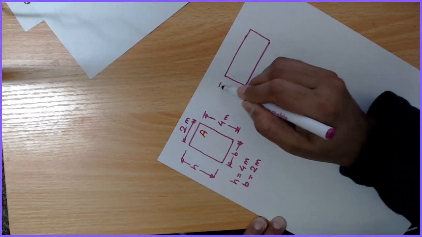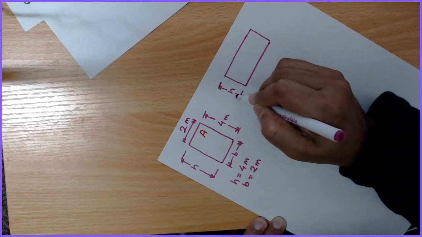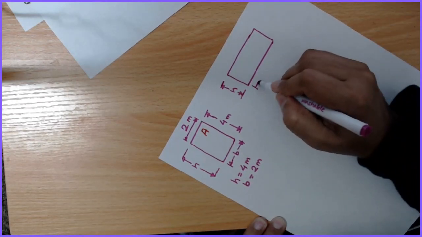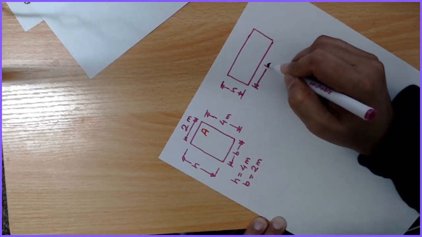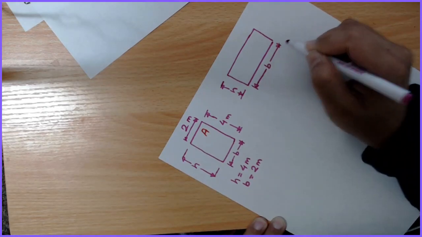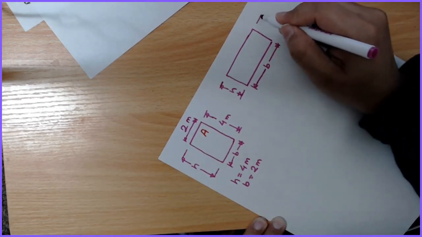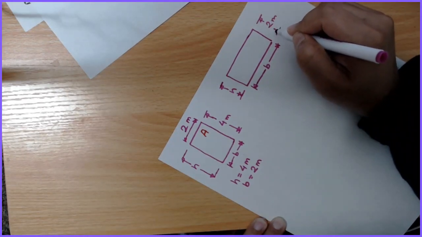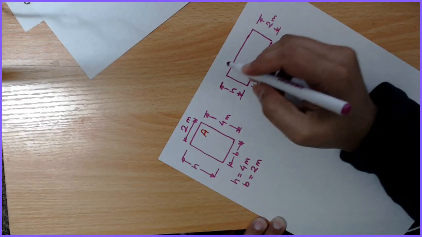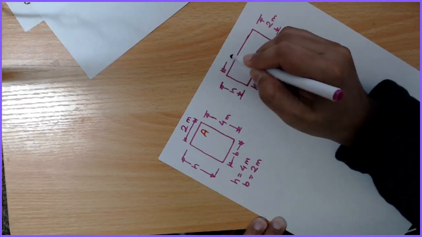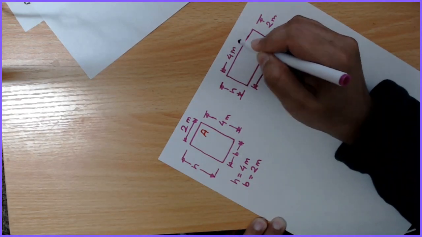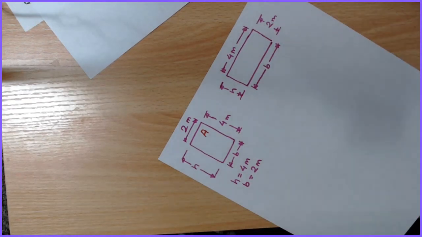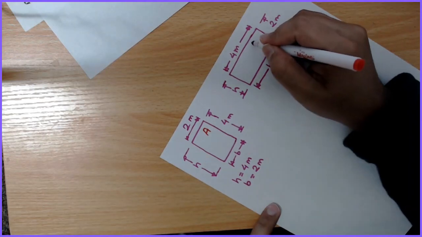Now this is my h, and this is my b. Here h is 2 meter and b is 4 meter, and this orientation is say B.